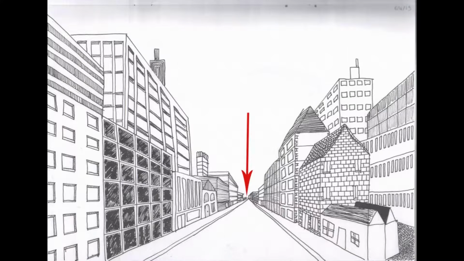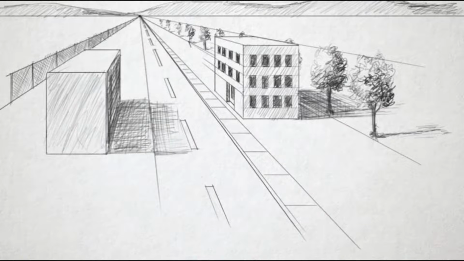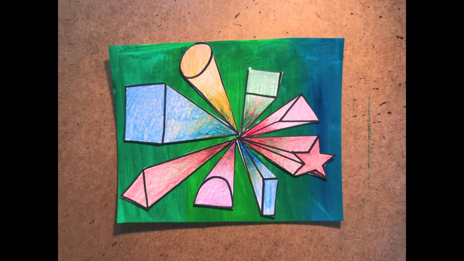You can see the one-point perspective where I put this red arrow. Notice how all the lines are traveling back to that one point. The same is true for the second image. The landscape is drawn on a 2D surface, but it looks like it's going back in space. Again, you have one point where all the lines meet or converge. In the artwork that we are going to be creating, we're not putting in a horizon line, but you can see that all those lines are still meeting at one point right in the middle.